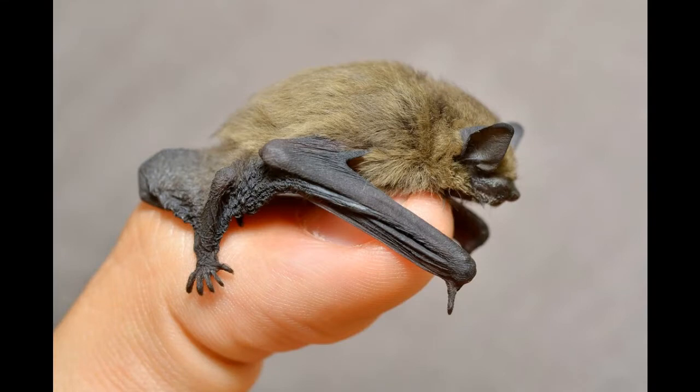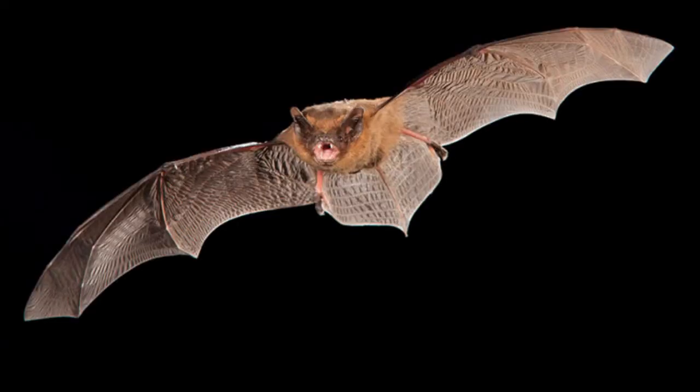Now you can see what a common pipistrelle bat looks like and its size relative to a human hand. As I mentioned before, an individual common pipistrelle bat can consume up to 3,000 insects in a single night. They hunt these insects using echolocation. In a minute we're going to hear a recording of a common pipistrelle bat's echolocation, which is at a frequency of 48 kHz.